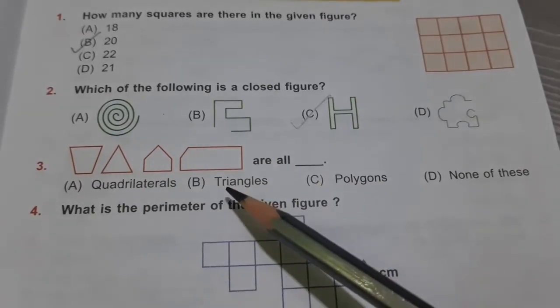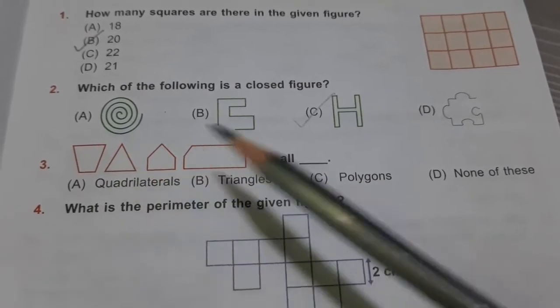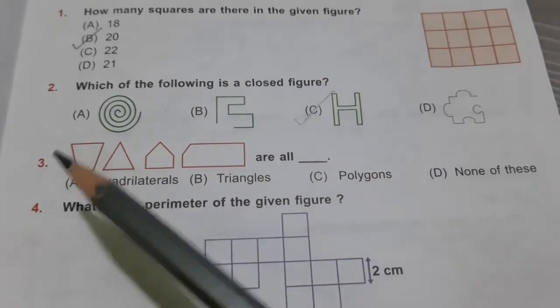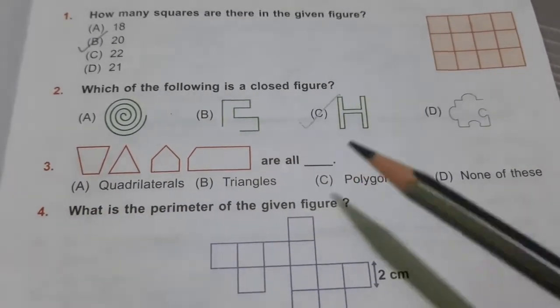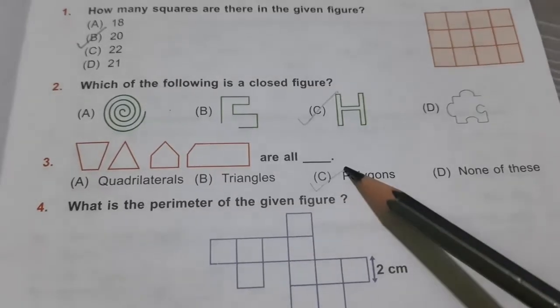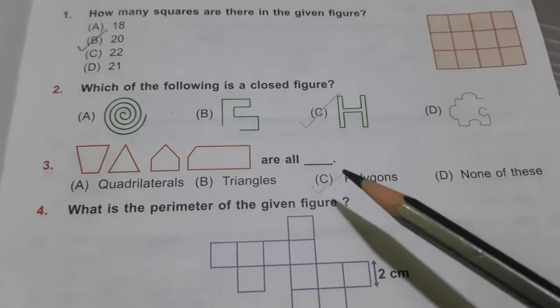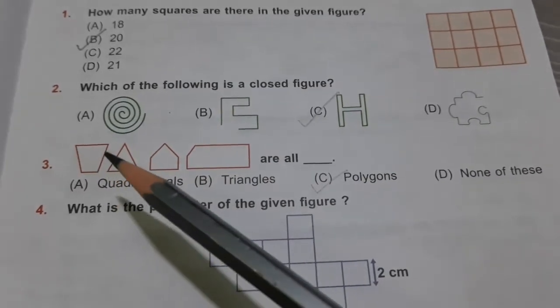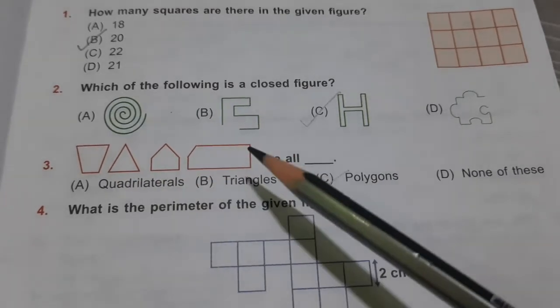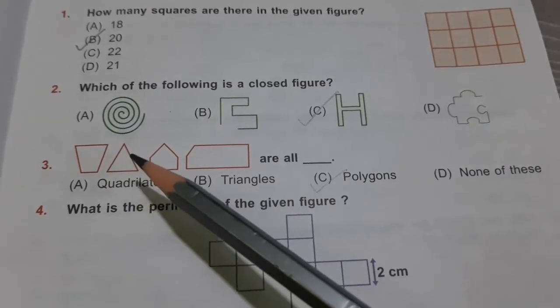All of them are triangles? No, only one of them is a triangle. Polygon? Yes. All of them are polygons, right? And that's why option C is the answer to this question. So what are polygons? Polygons are closed figures with at least 3 sides and angles.